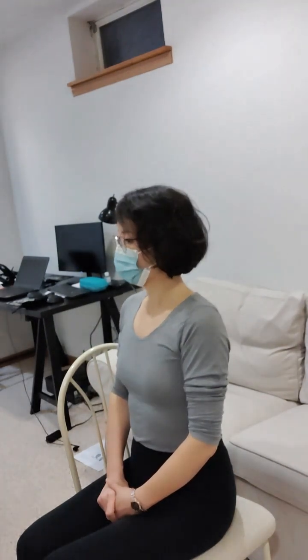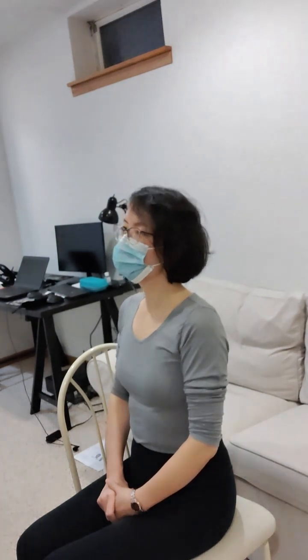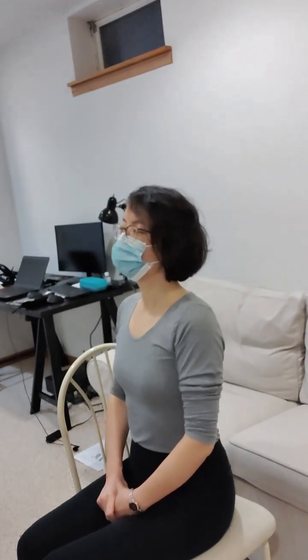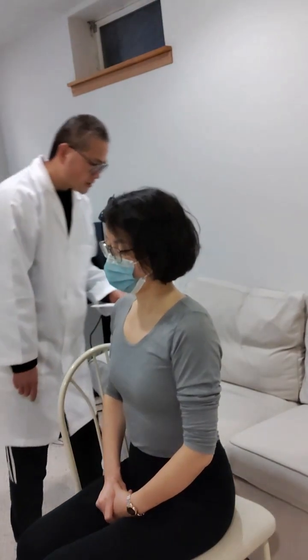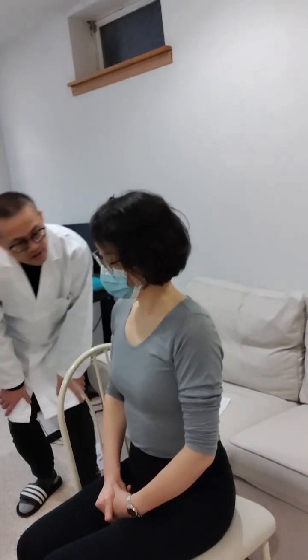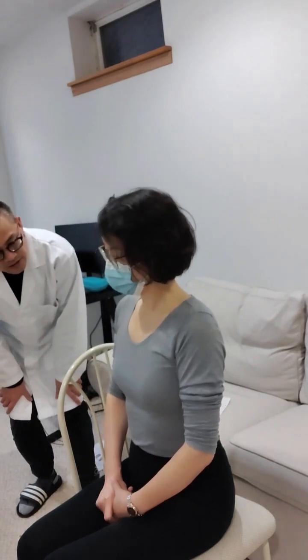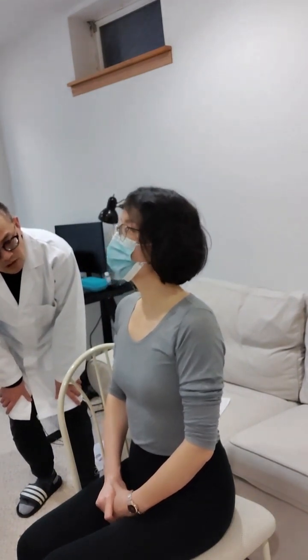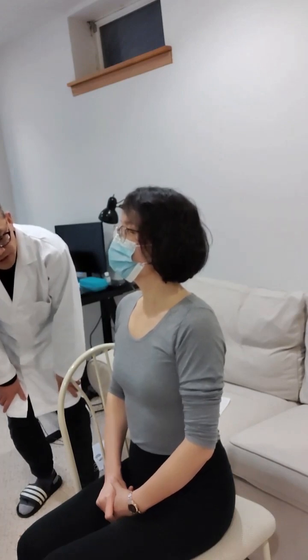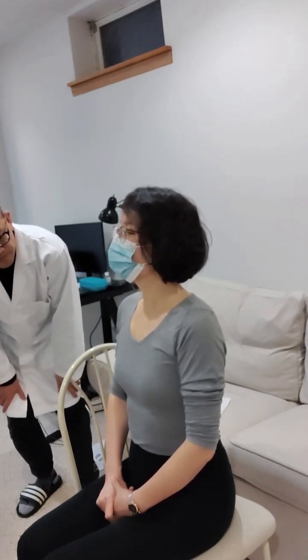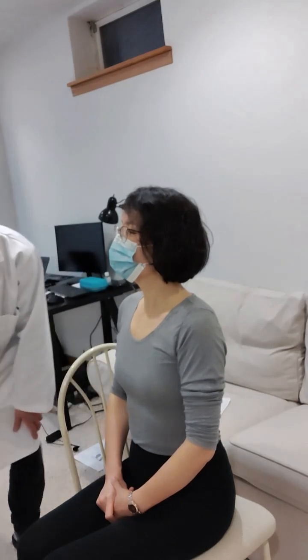All right. So the respiration rate is about 16, and it looks like there's no effort in respiration. It's an easy breath and it's also symmetrical.